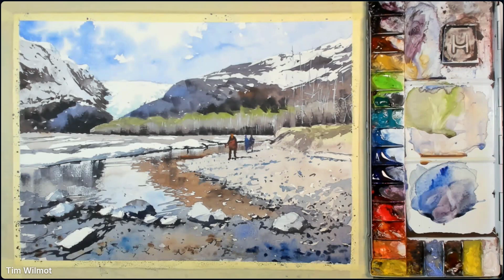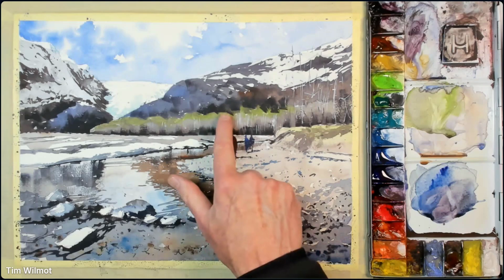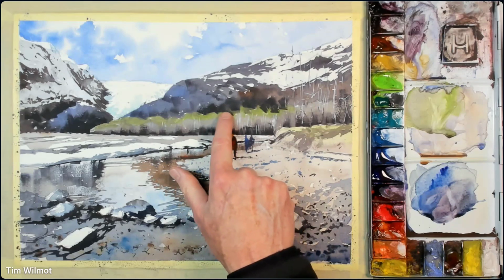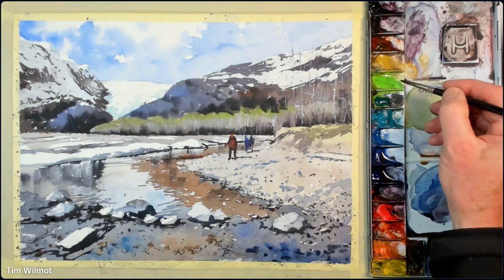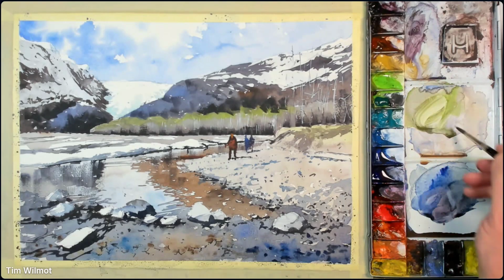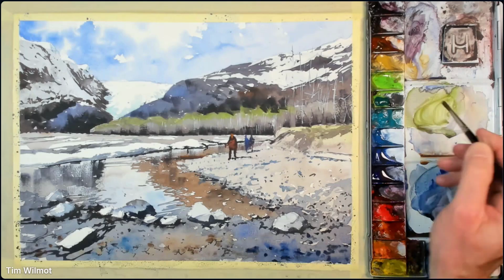I think I'm nearly done. Just check everything. Maybe that edge there could be softened up a little bit. It's a bit of a harsh edge there.